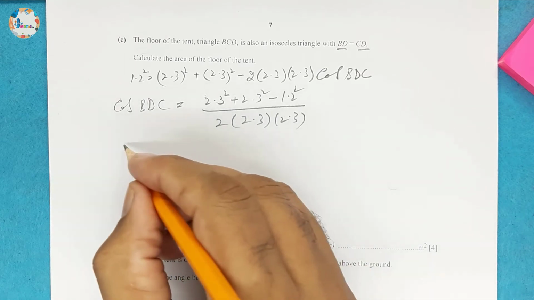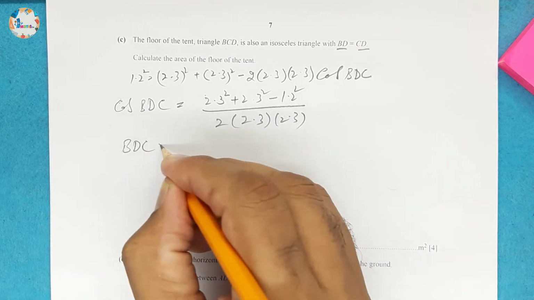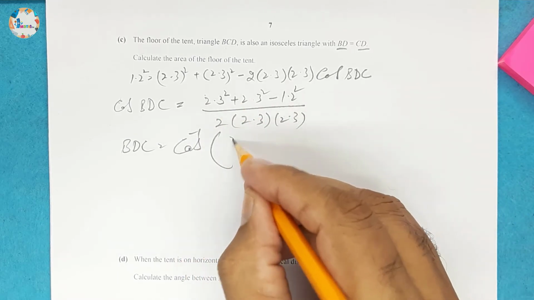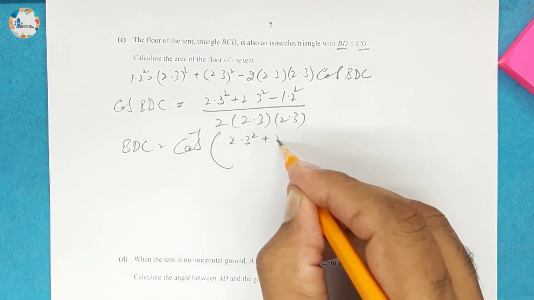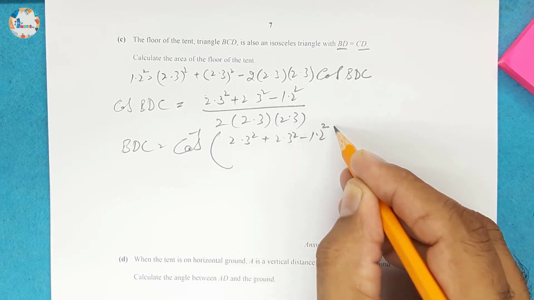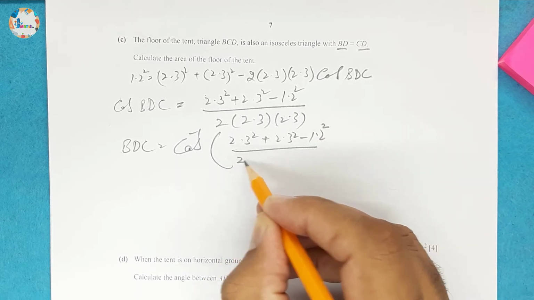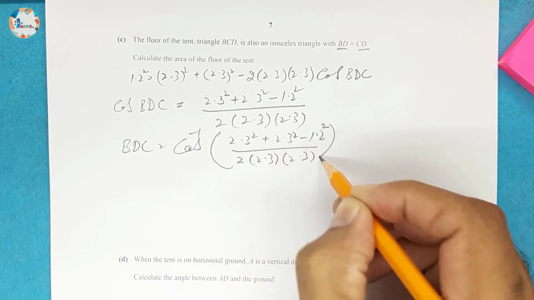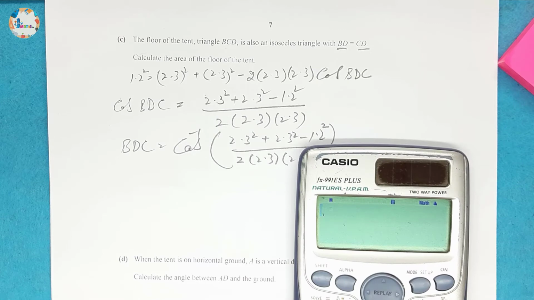For angle BDC, we take cos inverse of this whole thing, and we'll use the calculator to find this value.